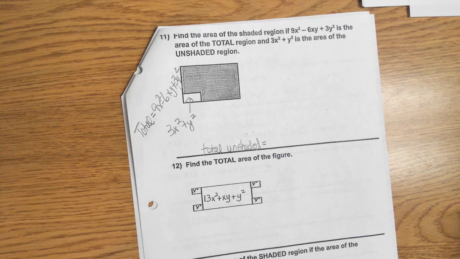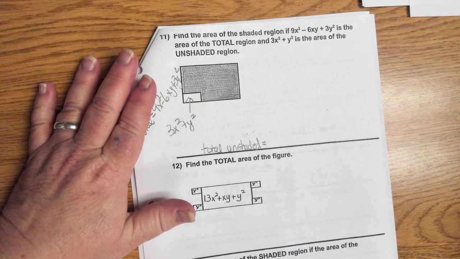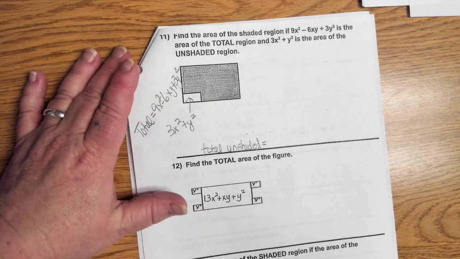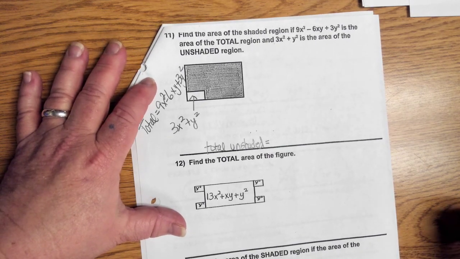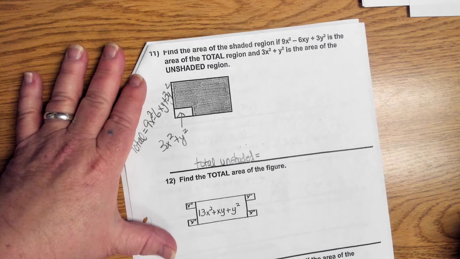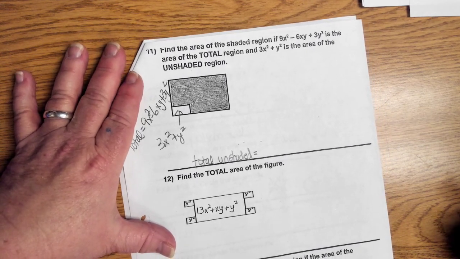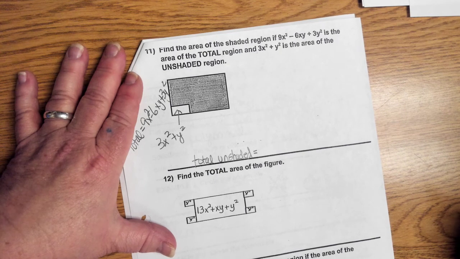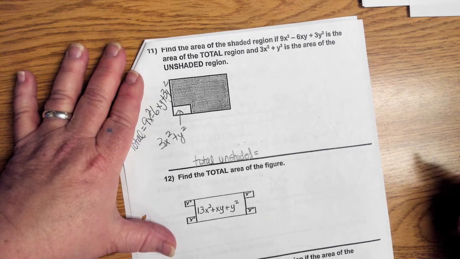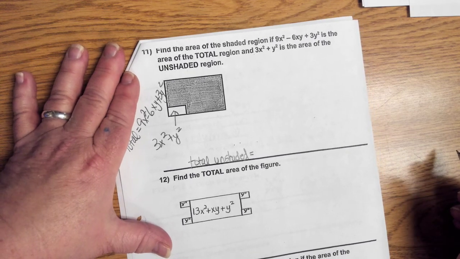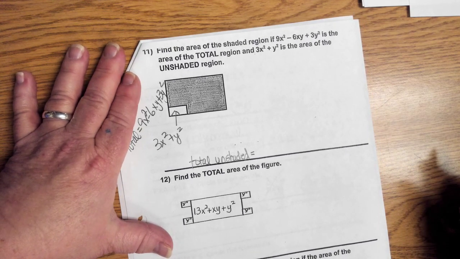So what do I need to do? You need to subtract the unshaded region from the total region. And I just want to put a note. This is where you see that alphabetical and by degree is how you list. You always list your polynomials alphabetical and by degree. So x comes before y, right? That's why x squared is before y squared. Do you see that?